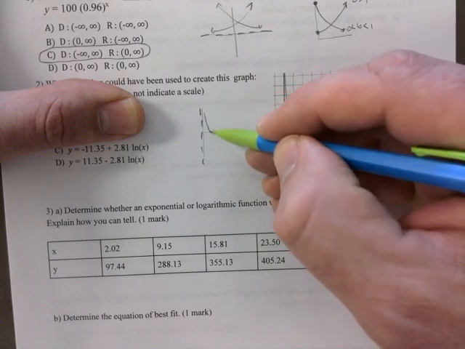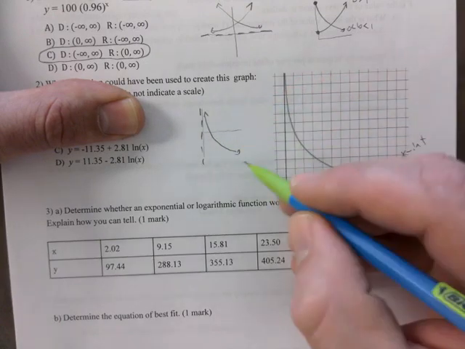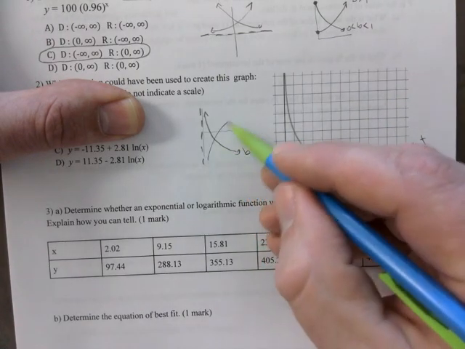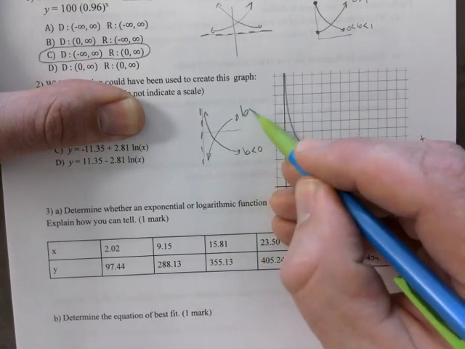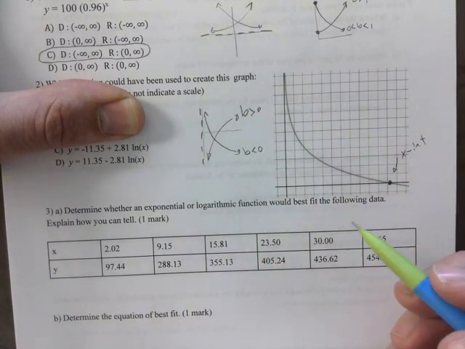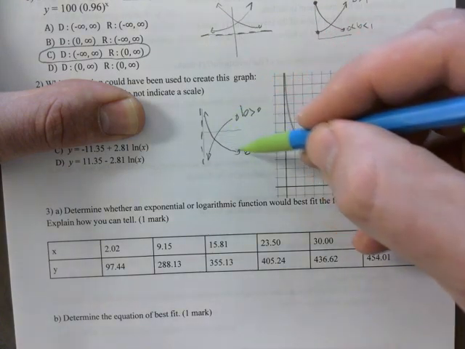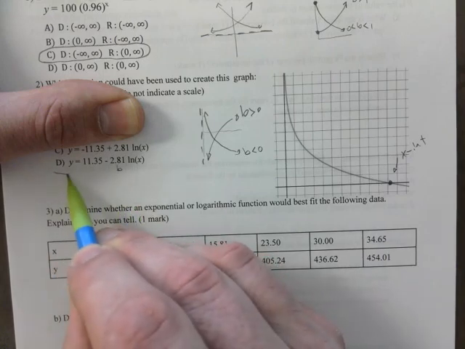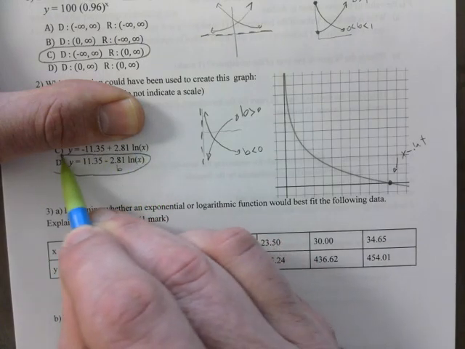You will either have this happening, okay? That's if b is less than 0, it's negative. And it will do this if b is positive, okay, bigger. So we're seeing something that's decreasing, right? So we're wanting b to be negative. This is b right there. So the answer is D for this one.